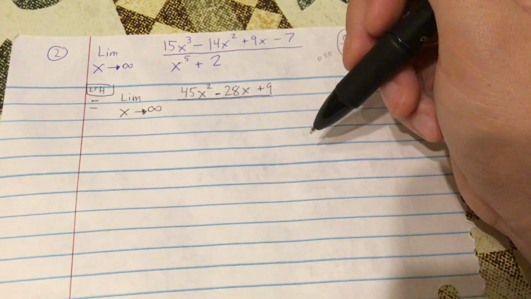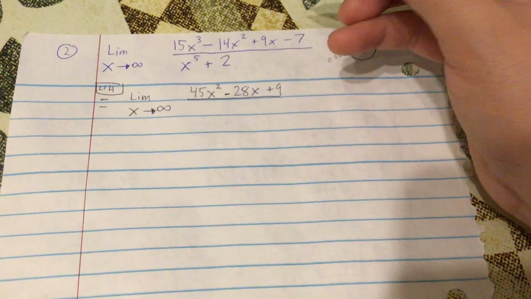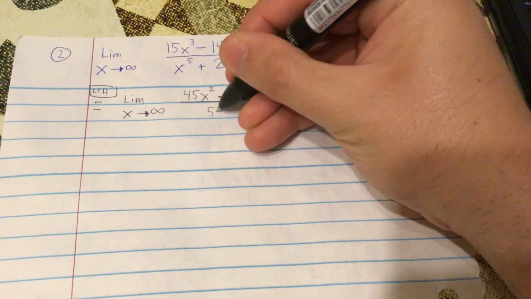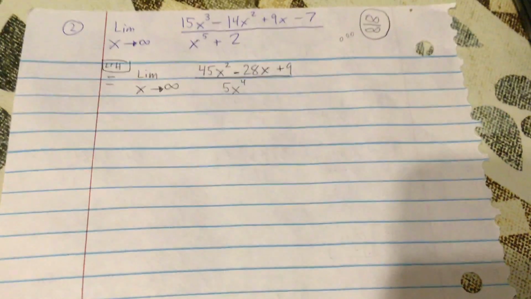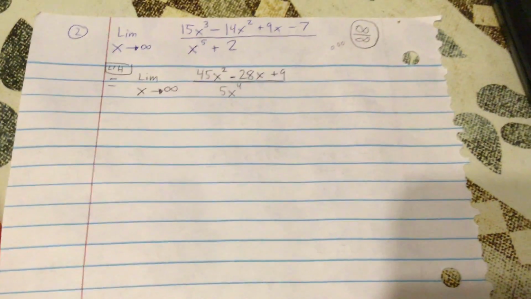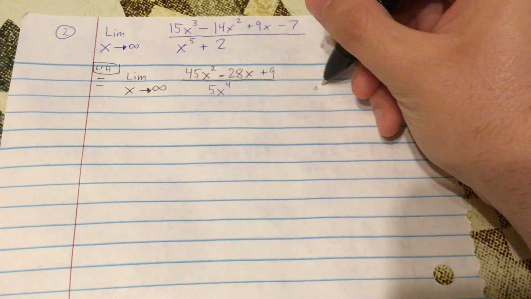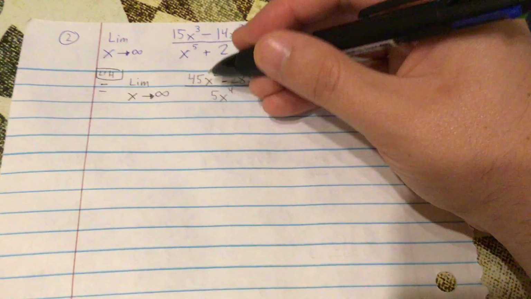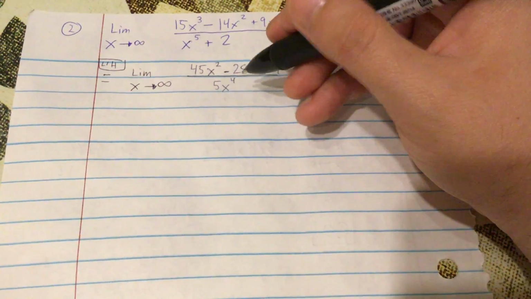Now let's pay attention to the bottom. The derivative of x to the fifth is going to be 5x to the fourth. And the derivative of positive 2 is 0. So I plug in x equals infinity, and what do you know? I get 45 infinity squared minus 28 infinity plus 9 over 5 times infinity to the fourth, blah, blah, blah.